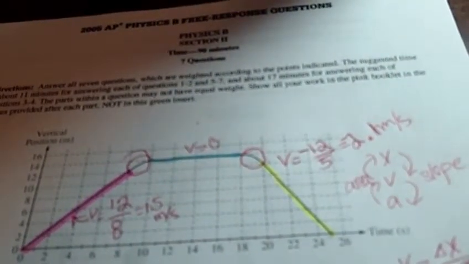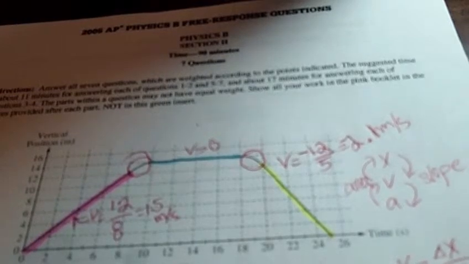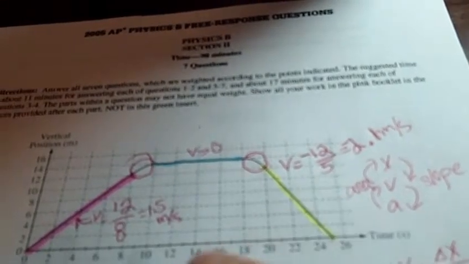Now the tricky parts are these sections. Right here it's kind of curved, right here it's kind of curved. That means we have some acceleration. But we just basically want to connect these two lines, and we want to connect it in a way that is continuous.